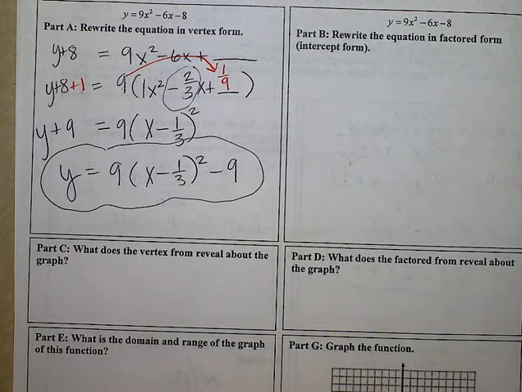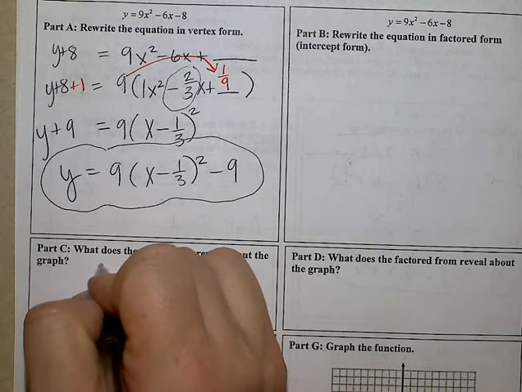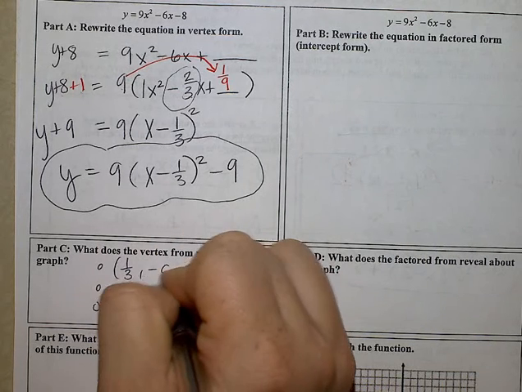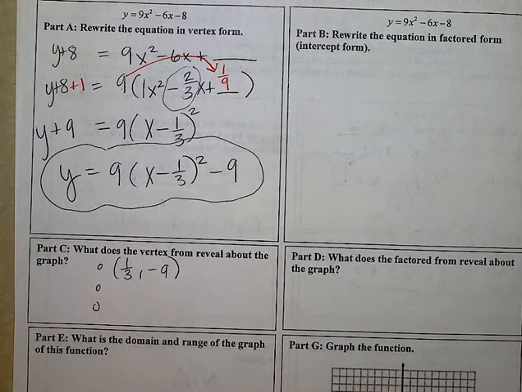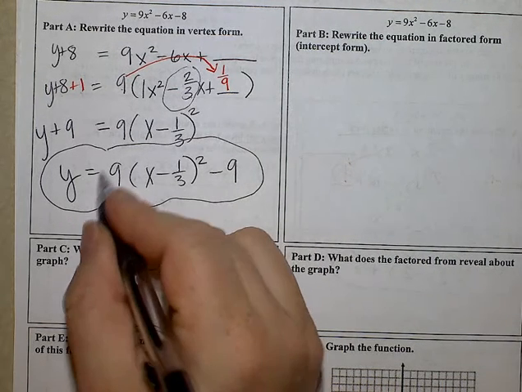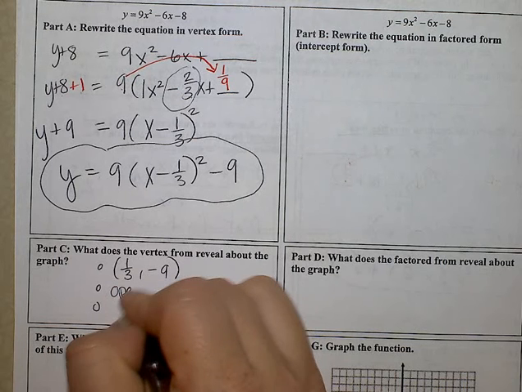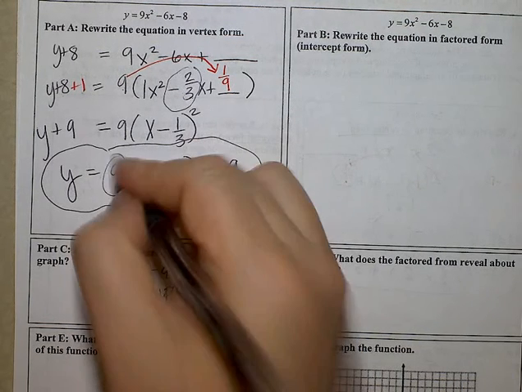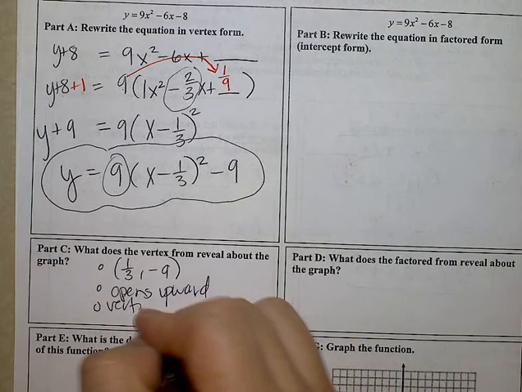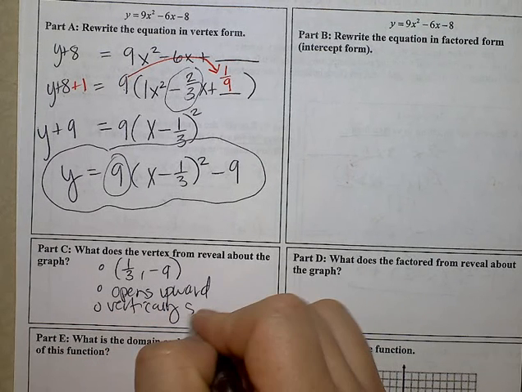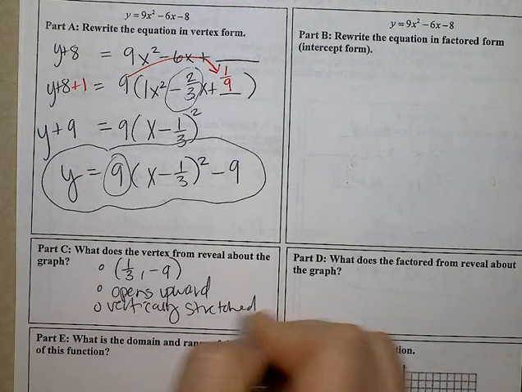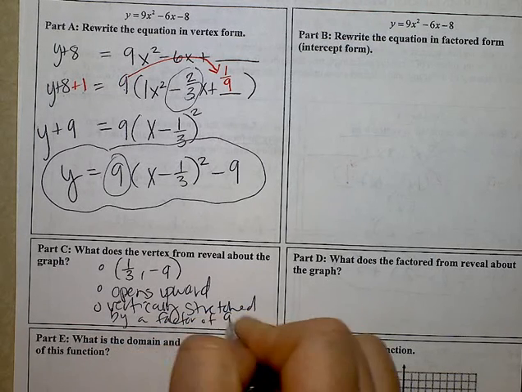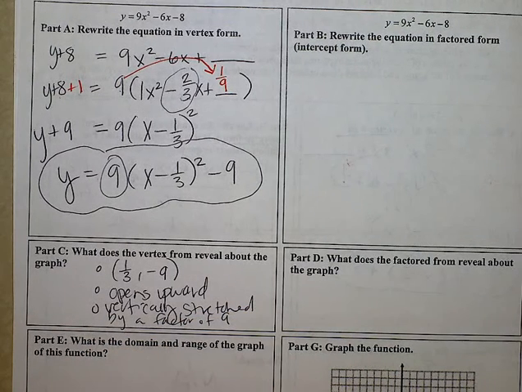What does it reveal about vertex form? This particular problem tells us you have a vertex of 1/3, negative 9. It tells you that it is going to open upward. And the 9 tells you that it is vertically stretched by a factor of 9. The larger the number, the skinnier your parabola is going to be.